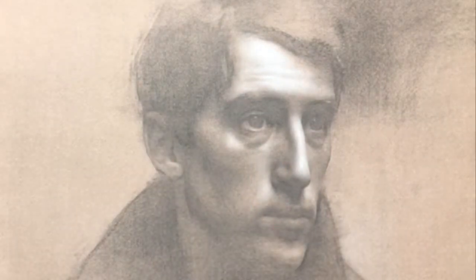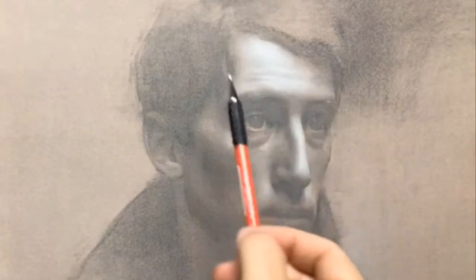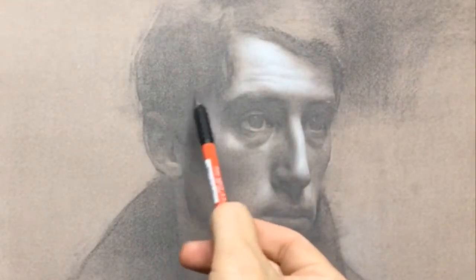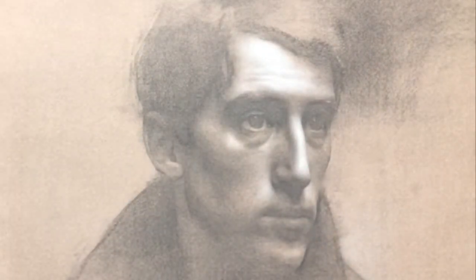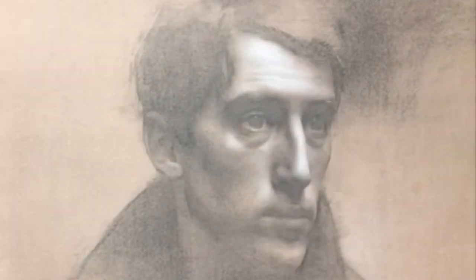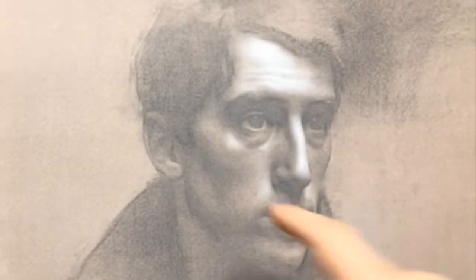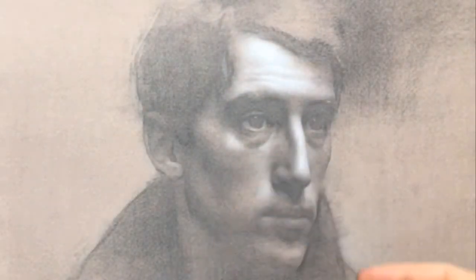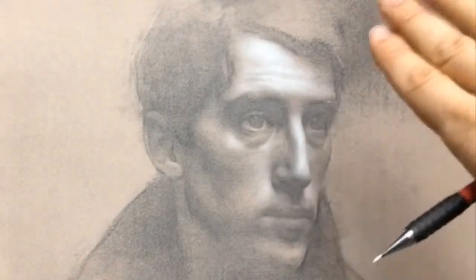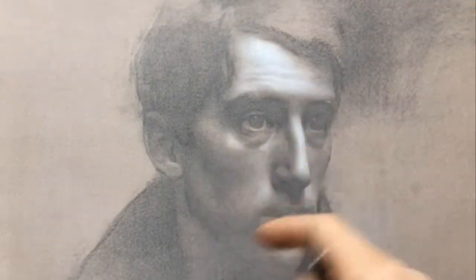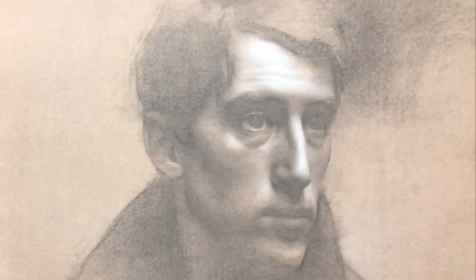So the easiest way probably to learn about planes and form is through drawing these simplified geometrical forms. In lieu of that, just keep drawing heads. And keep drawing heads in such a way that you're focused on not just the softness and smoothness of form, but how to model or etch out the planes of the face. This is the key to that.